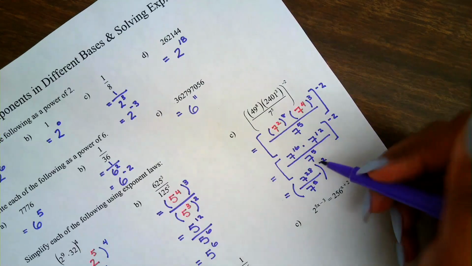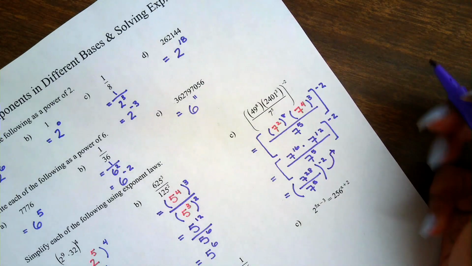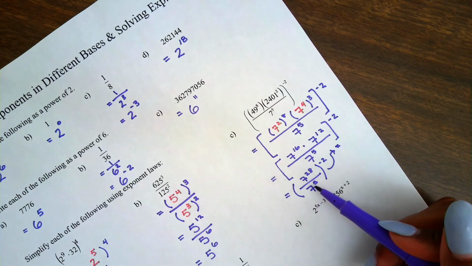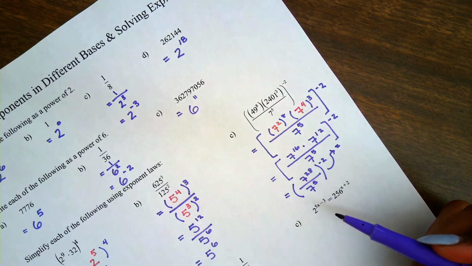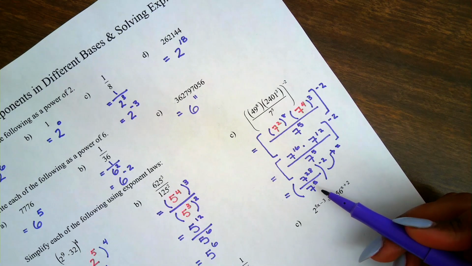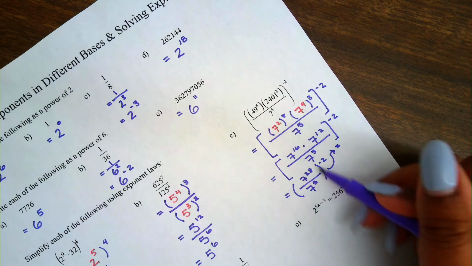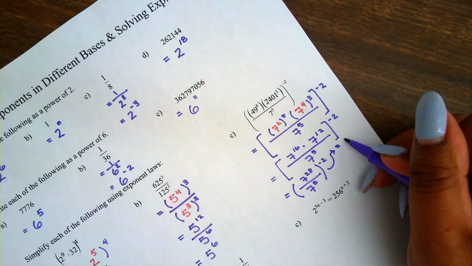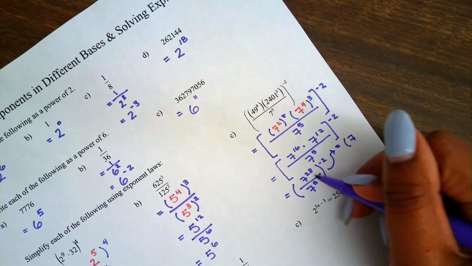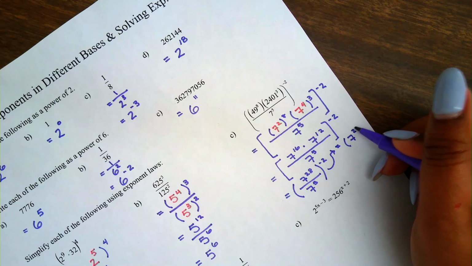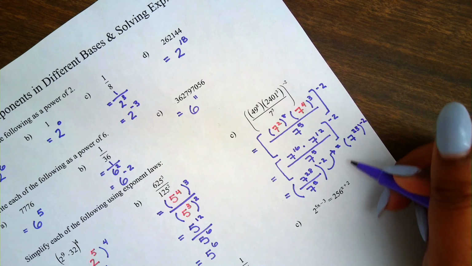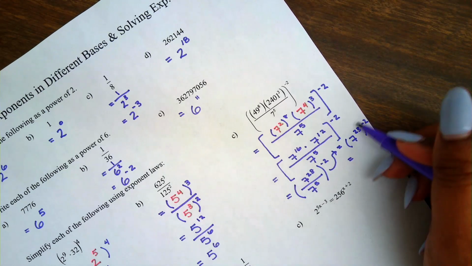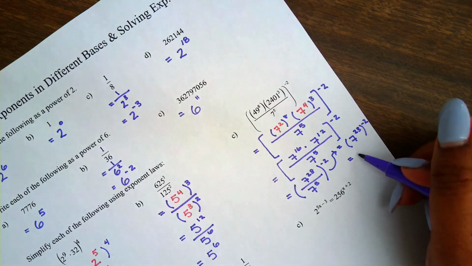Okay, now I'm running out of room, so I'm going to jump here. And I'm left with this now. So I have 7 to the power of 28 over 7 to the power of 5, but that's all raised to the power of a negative exponent. But I can still simplify this in here. I can subtract my exponents because I'm dividing. So I'm actually left with 7 to the power of 28 minus 5, which is going to give me 23, to the negative 2.